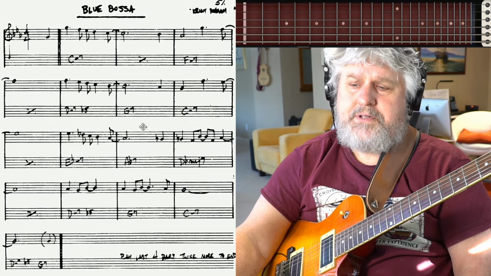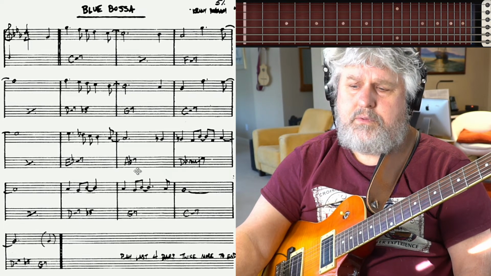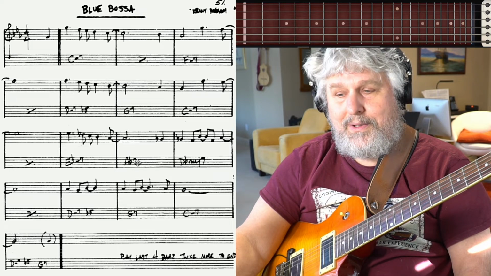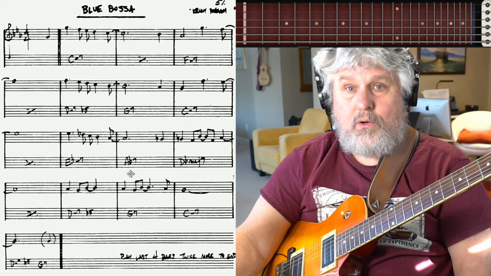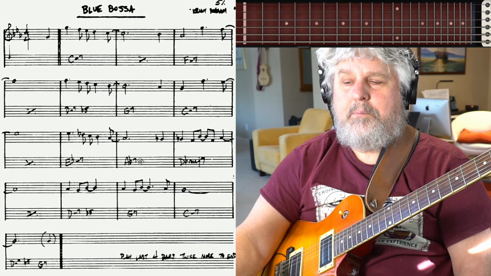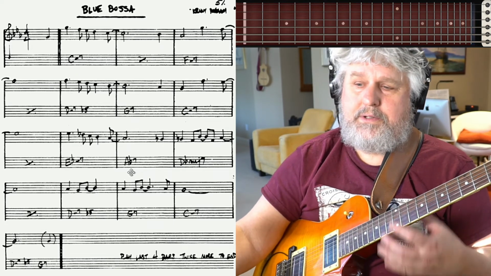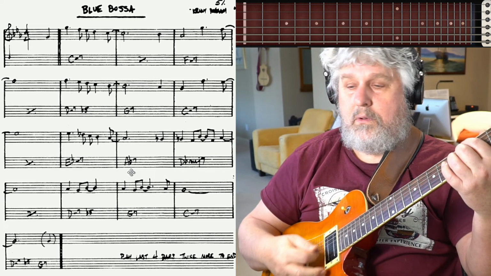And the seventh pops up too, which is a very important note in terms of defining, for instance, an A flat 7 chord. If you're playing the seventh of the chord, it's going to tell you a lot about the chord.